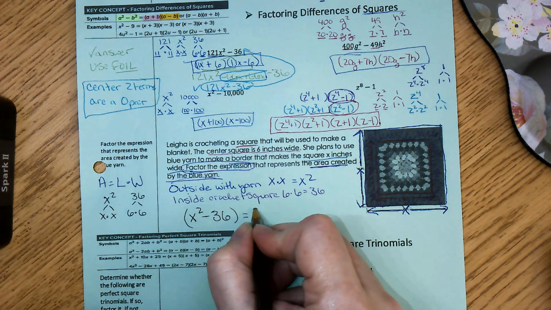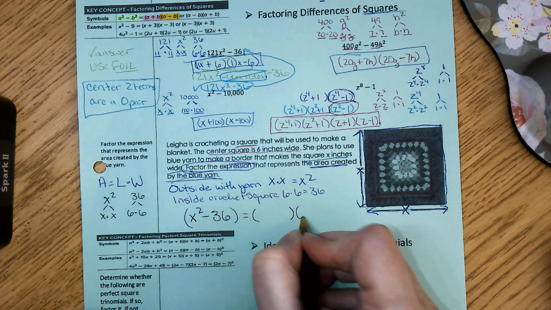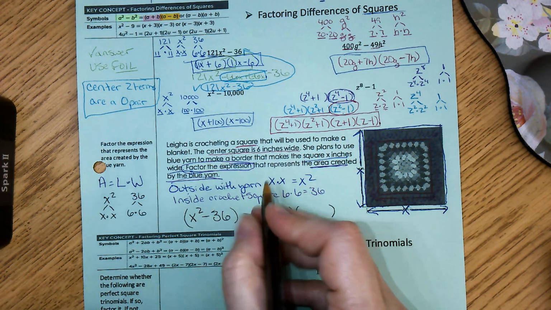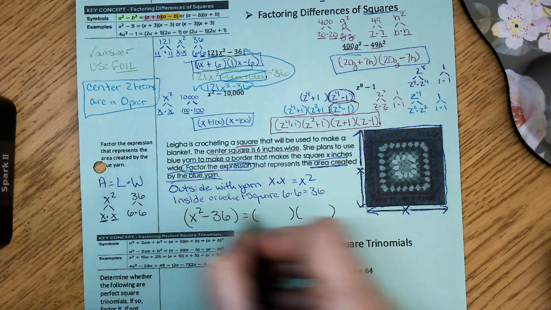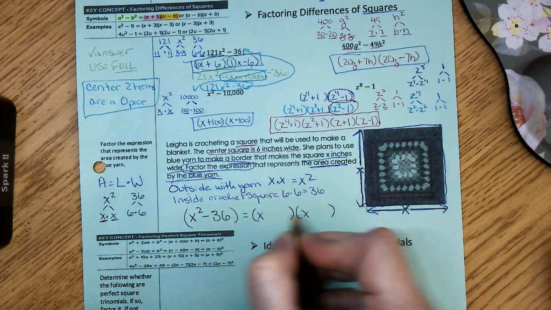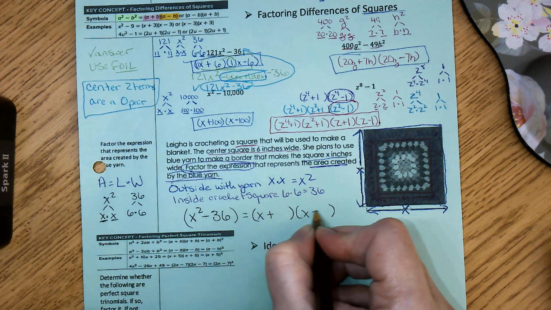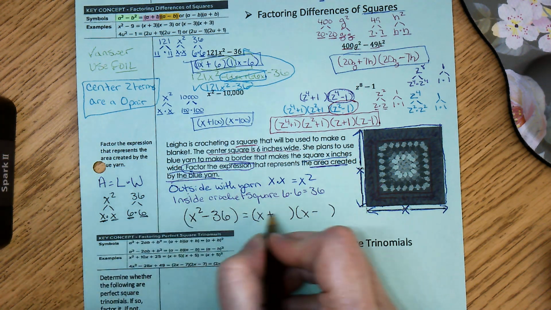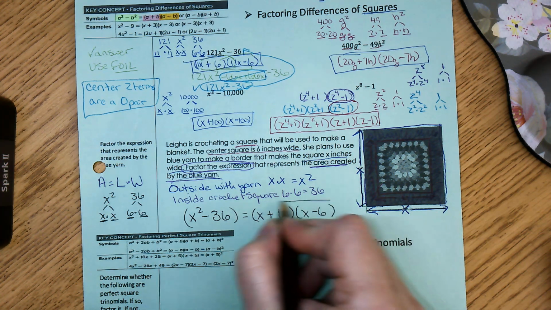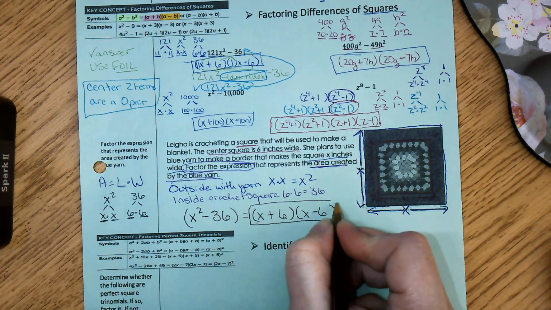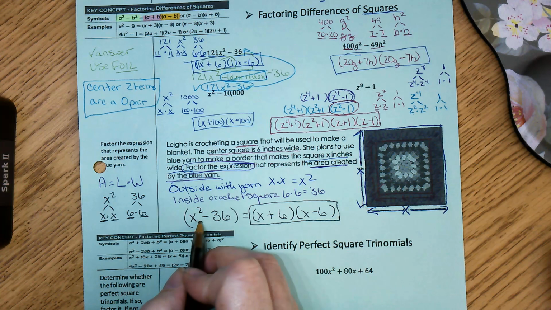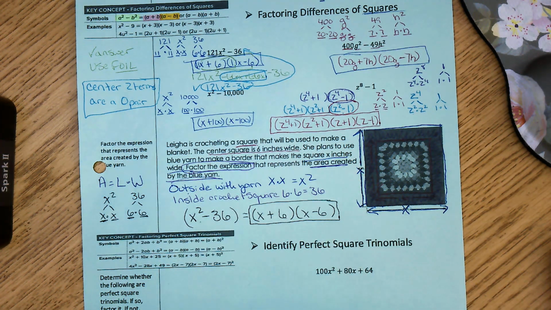So when we have the difference of squares, each factor gets an X, one factor is plus, one factor is minus, and each factor gets a 6. So we factored the expression that represents the area created by the blue yarn. Okay.